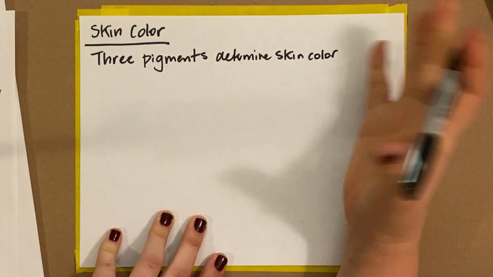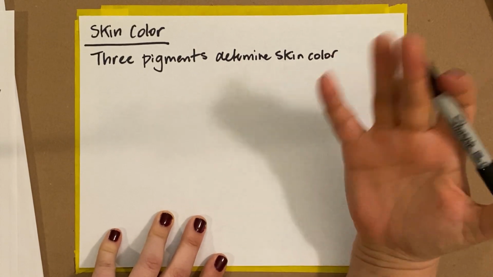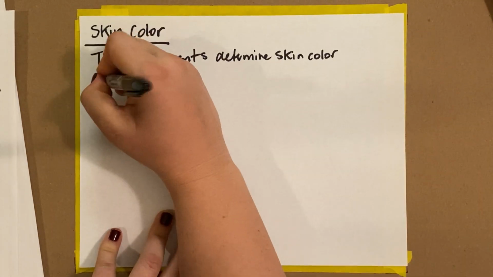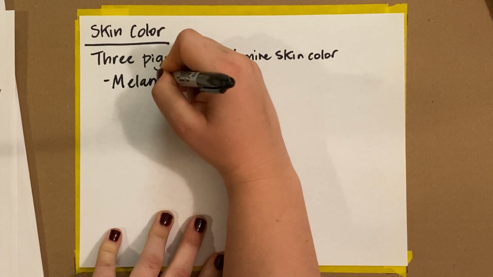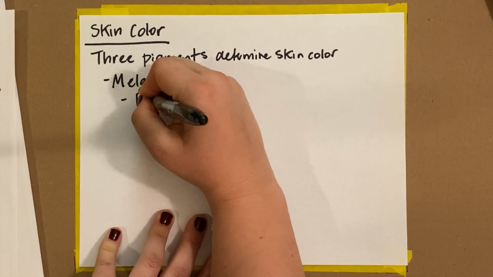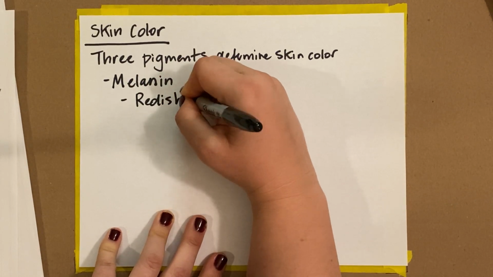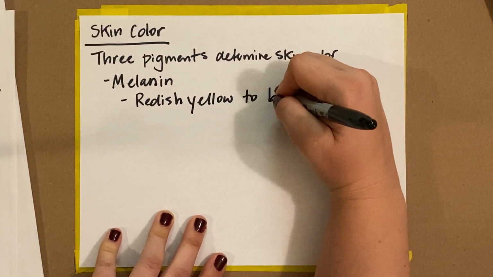Okay, and so we're not talking about the genetics of this. We're just talking about how if you have a lot of this pigment, you're going to have this type of skin. Okay, so the first one is going to be melanin. We've talked about melanin. It's very important. It can give the skin a reddish, yellow, to brownish black color.